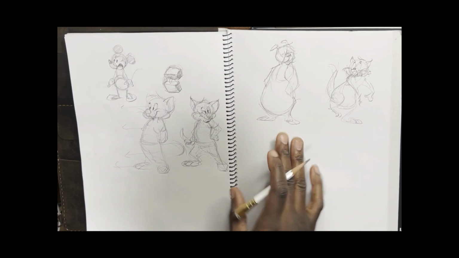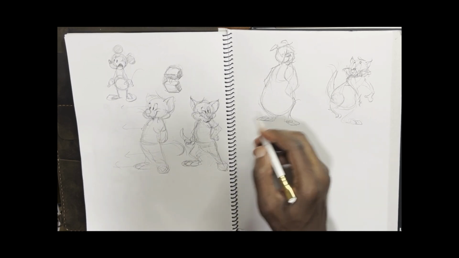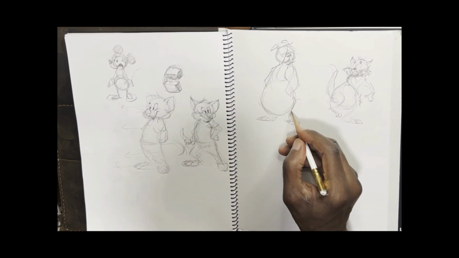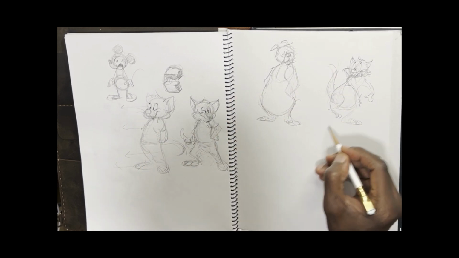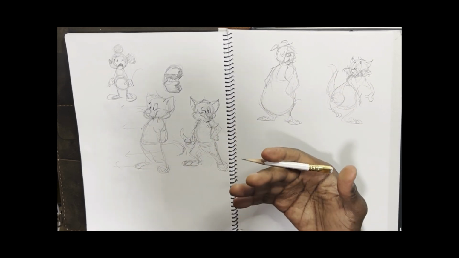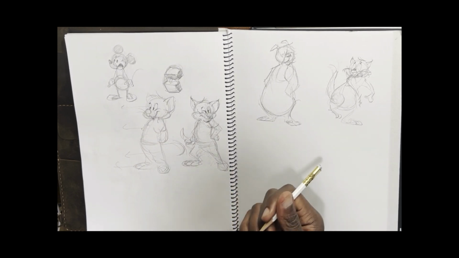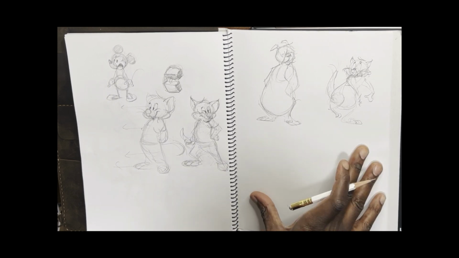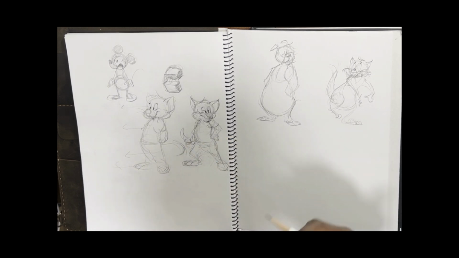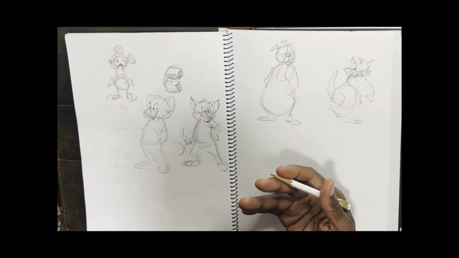So you know how to draw maybe a character, but how do you get them to show emotion? It might be a good idea, when you're drawing these characters, to ask yourself, how is the character feeling? What is the character thinking?